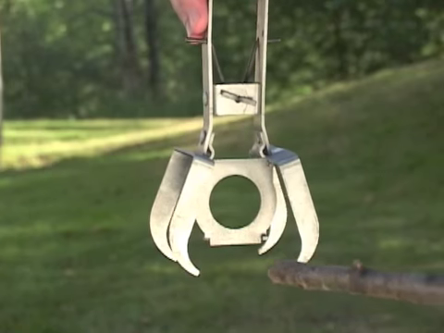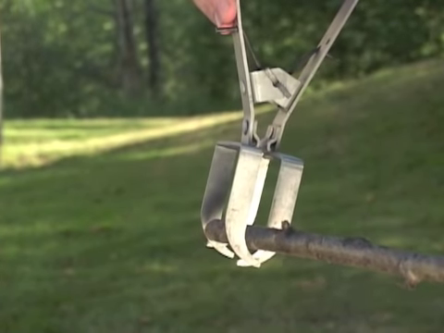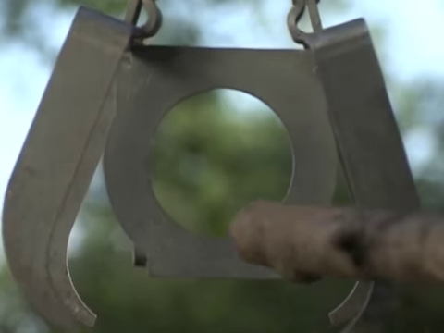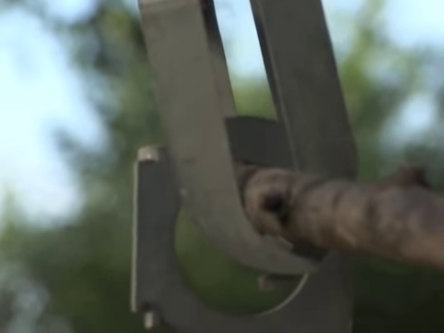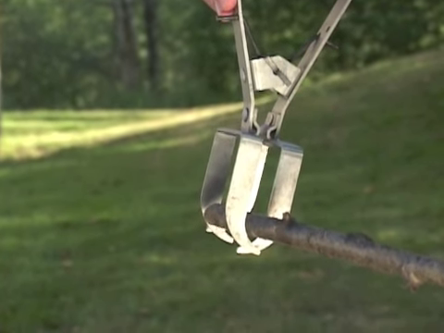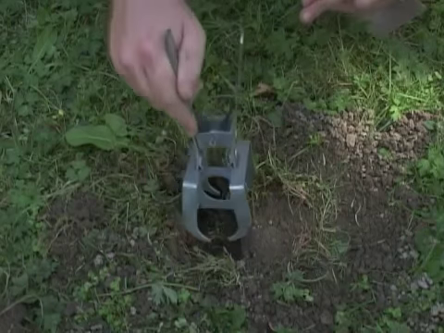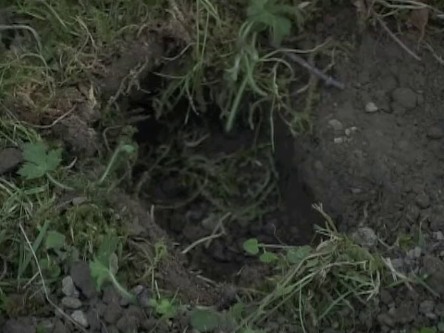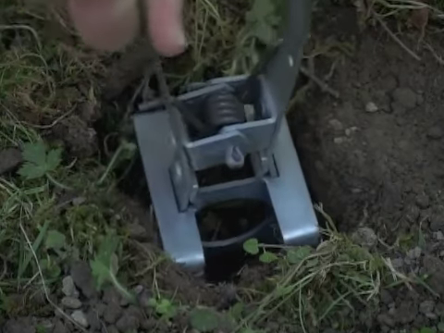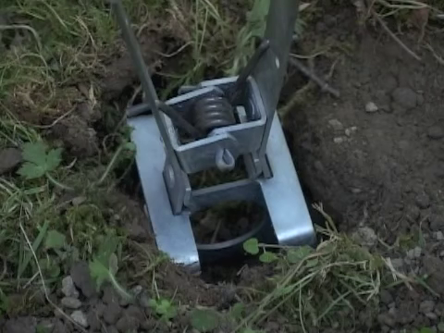Making the trigger sensitive will take some practice and patience, but this is an extremely important part, so take your time. When the trigger is set to its most sensitive point, you are ready to place it into the tunnel. Gently insert it into the opening you have created. Work the trap in until it fits snugly, being careful that the jaws are free to close.